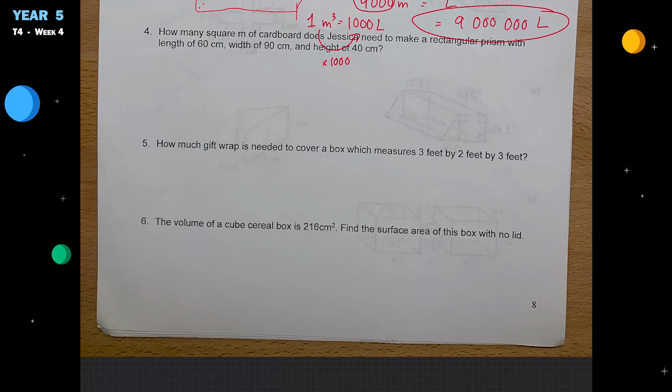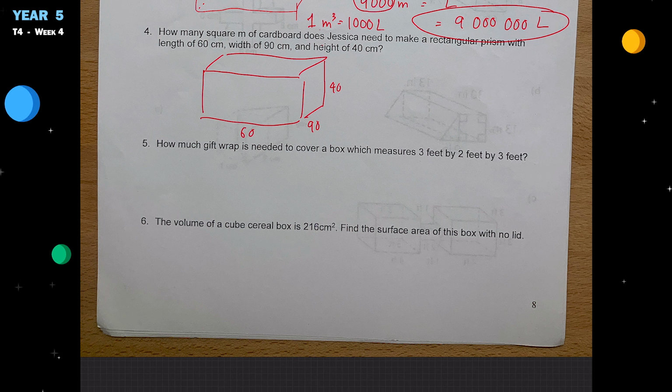Now it says how many square meters of cardboard does Jessica need? Jessica needs to make a rectangular prism with length of 60. So here's a rectangular prism. You've got length of 60, width of 90, and a height of 40. When it says how much cardboard she needs, that means we're using the cardboard to build the outside of the shape, and nothing is being filled up inside. So what you're looking for is surface area.